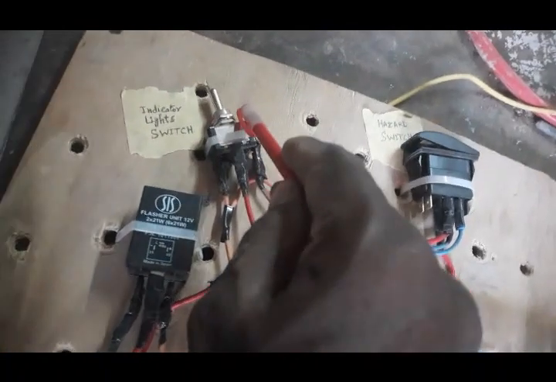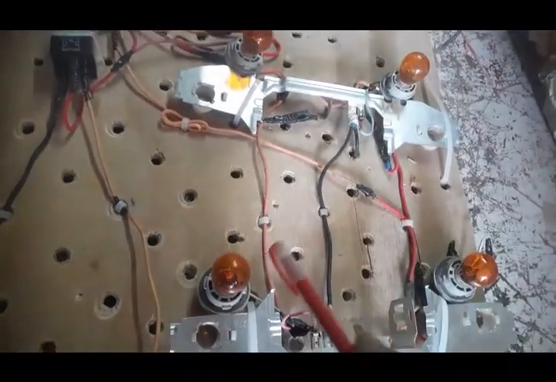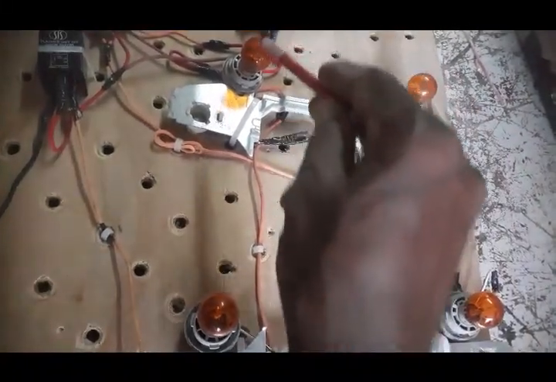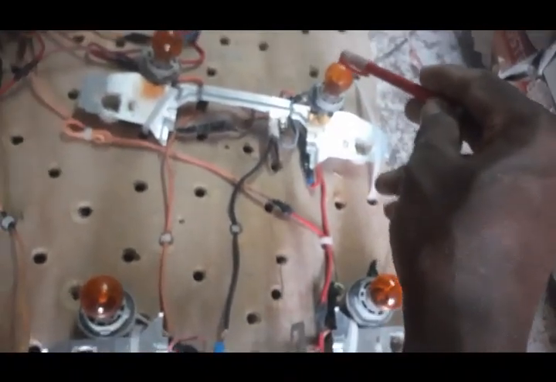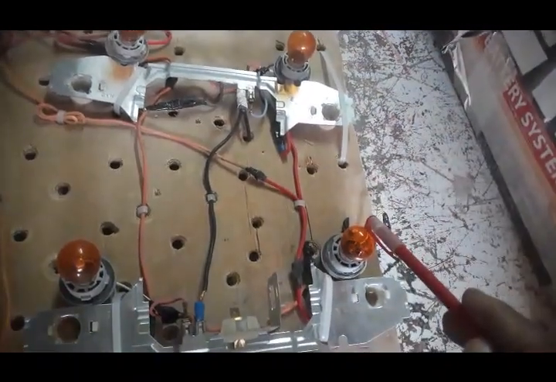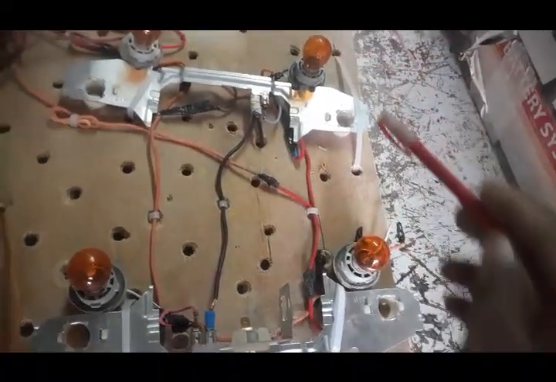But when I push this button left, only this rear bulb and this front bulb start blinking. When we push this button on the right side, the right bulbs, this rear one and this front one, start blinking.